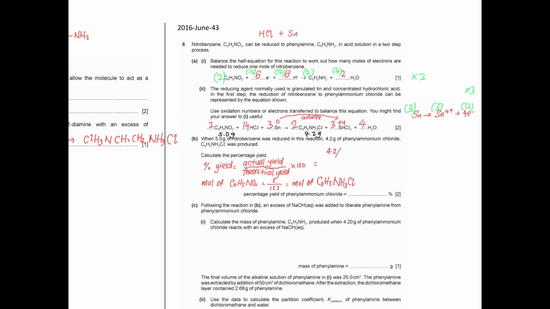4.2 over... 4.2 is the actual yield. So I change it to mole. I divide by the molar mass. This is the actual yield in mole.